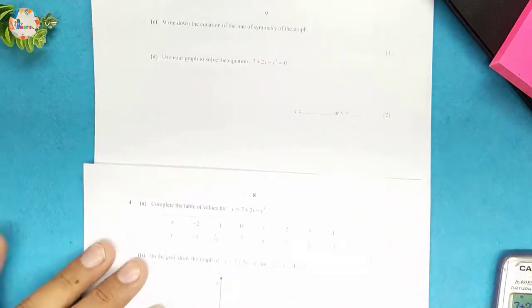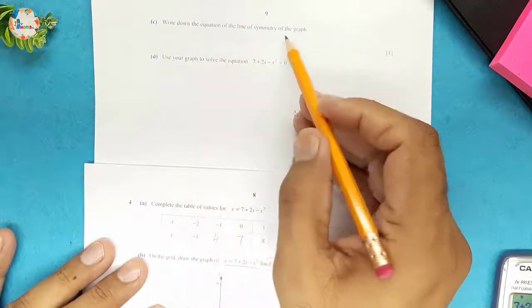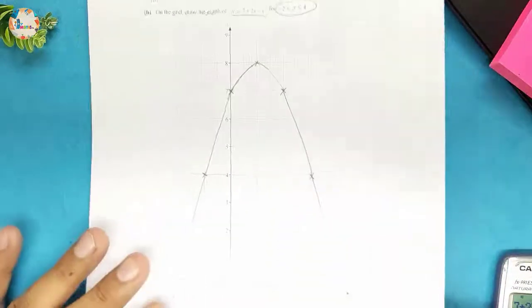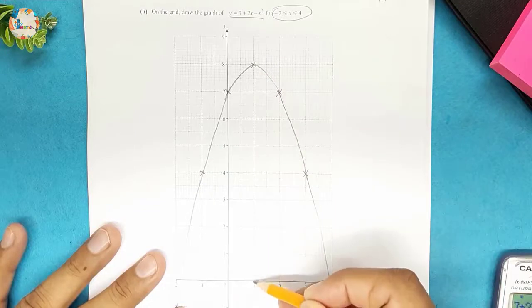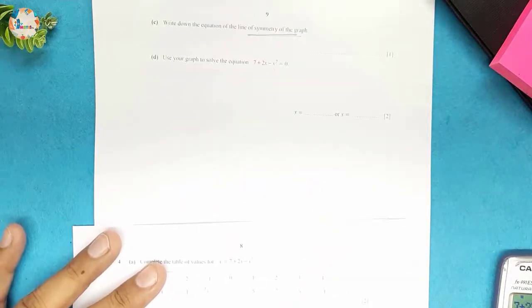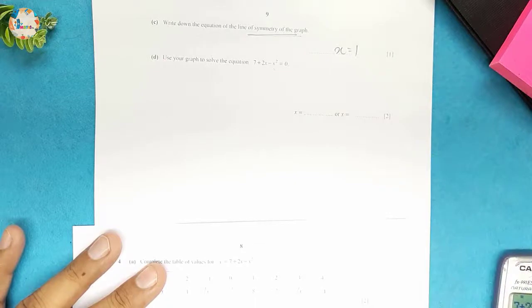After drawing this, they are saying write down the equation of the line of symmetry of the graph. You can see this is the line of symmetry, which is x is equal to 1. So we can write it as x is equal to 1. This is the line x is equal to 1.